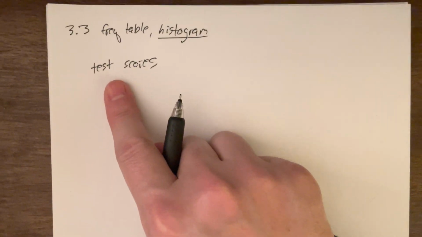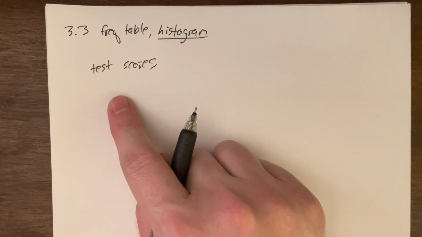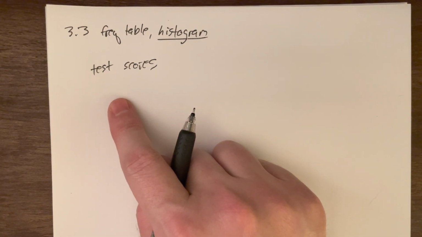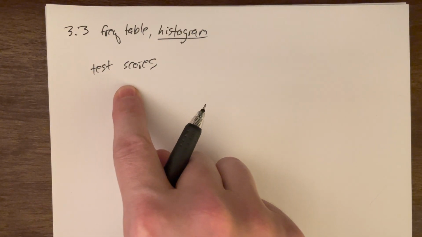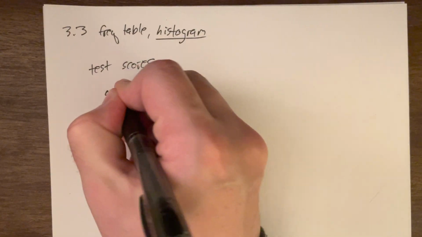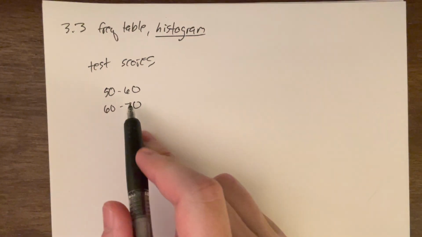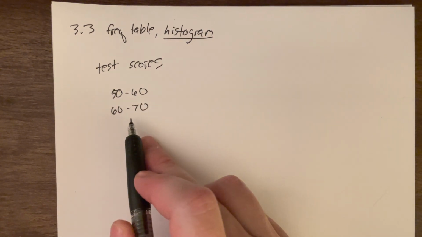Now, of course, this was a very good situation for a stem and leaf display, but that doesn't mean we can't use a regular frequency table to then make it into a histogram. So I'm already going to jump to the construction part. I'm looking at test scores, but now I need each class to be clear. So I can't say I want my test scores to go 50 to 60, 60 to 70, because if I want to make categories like that, it's pretty natural to try and group them in 10s like that.